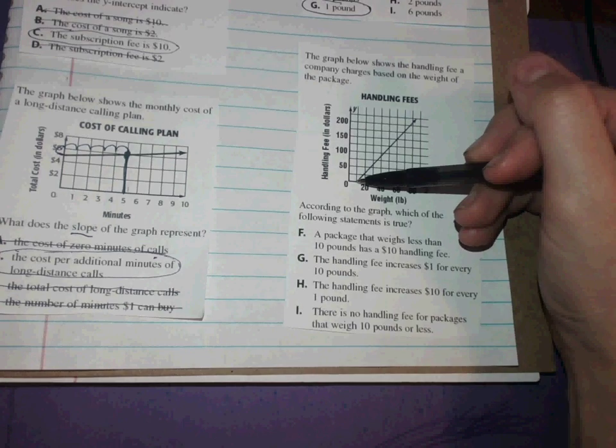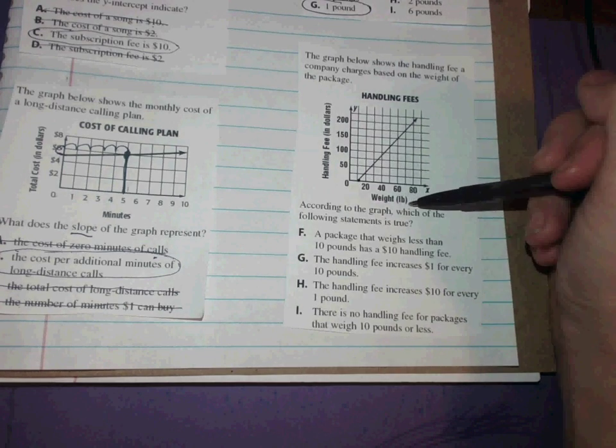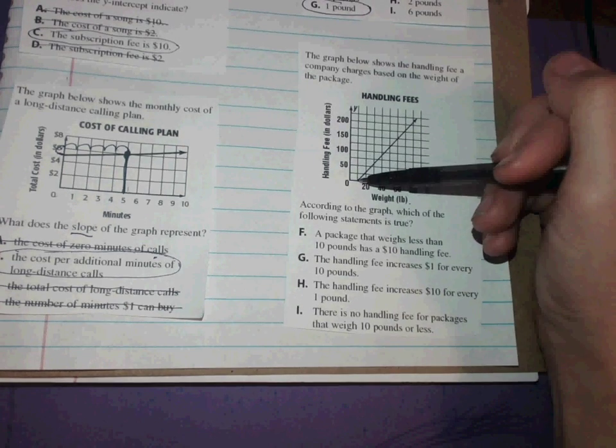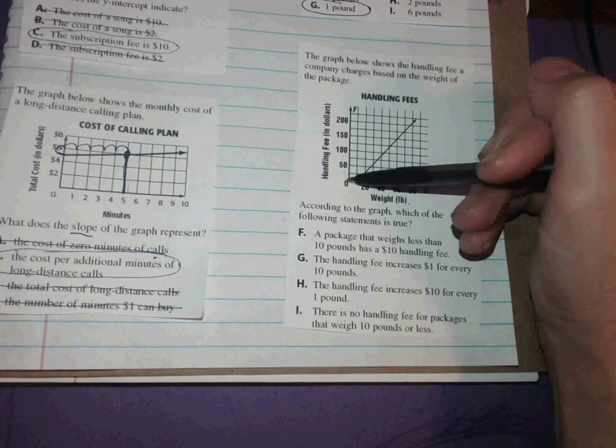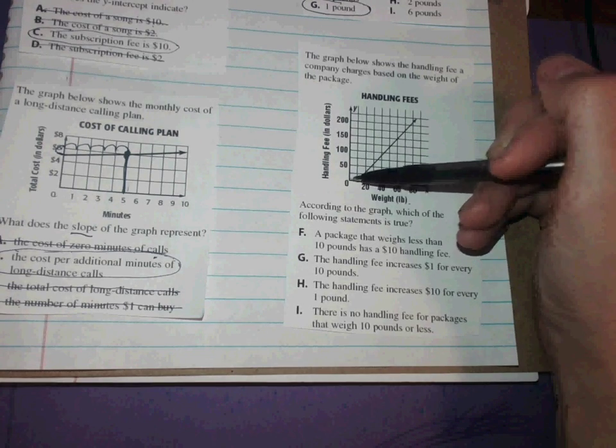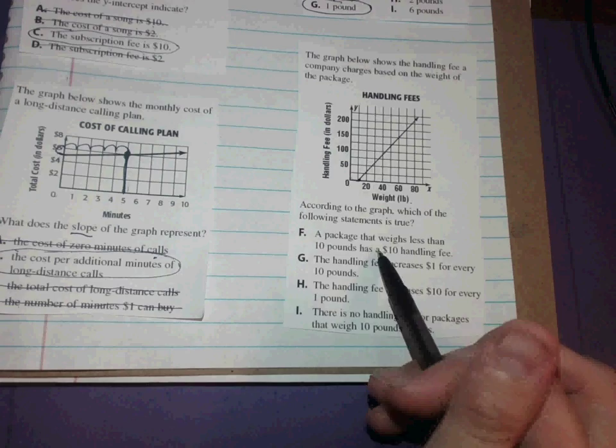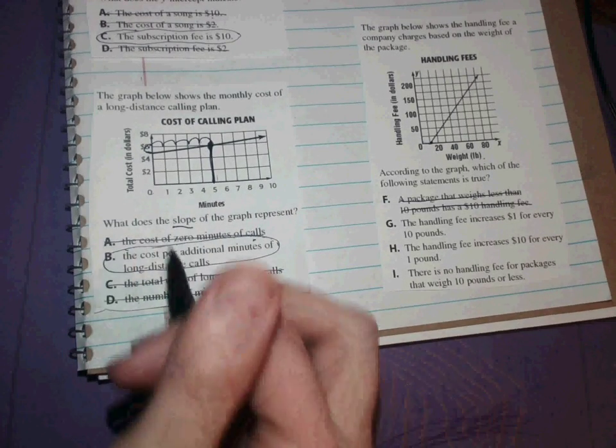Well, here's 10 pounds right here because the weight is on the bottom. Here's 10. How much is the handling fee? Well, it's 0. So this one's not right because it says $10. And it's okay, I like to cross these off because I know that's not the answer. Any that could be, notice I put a little dash over here. It could be our answer. We just need to keep looking.